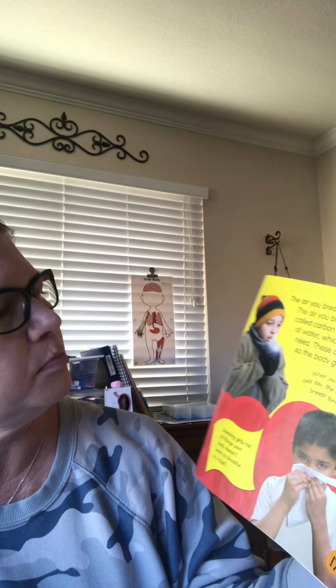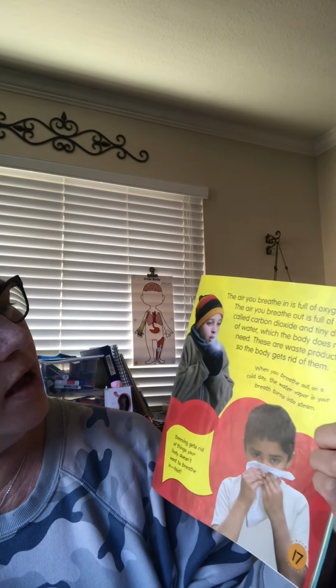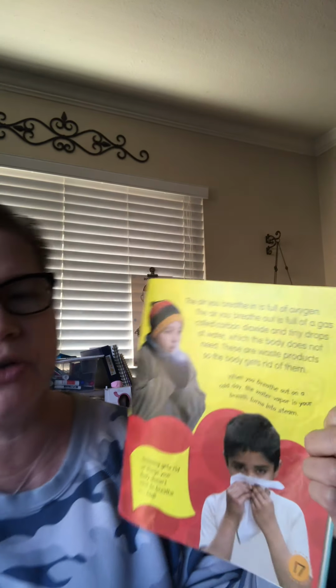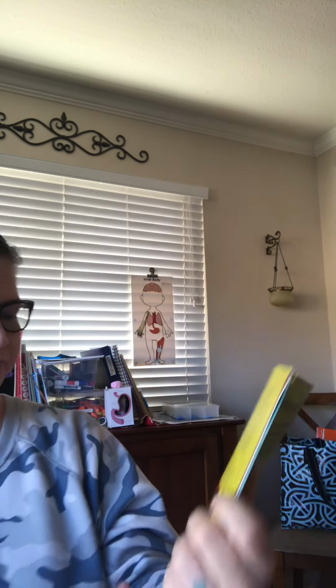And they need us too because we give them that carbon dioxide that we breathe out. When you breathe out on a cold day, the water vapor in your breath turns into steam. So if you ever go outside in the morning and it's cold, or if you're in a place where it's really cold, if you breathe out, sometimes you can see your breath. And that is just the warm vapor in your breath, which turns into steam in the cold air.